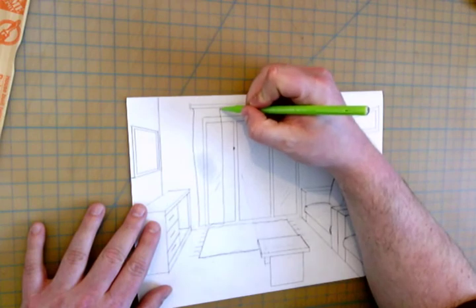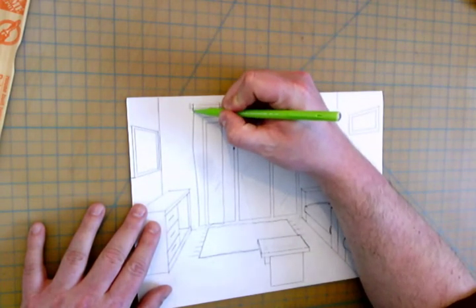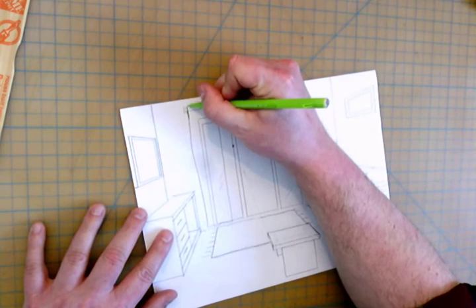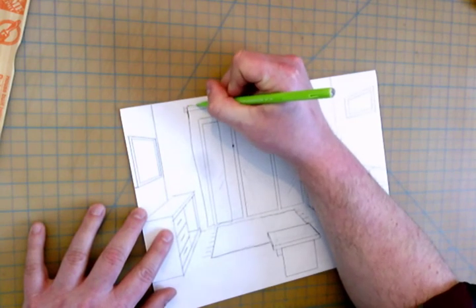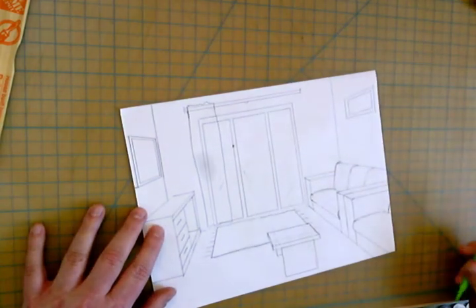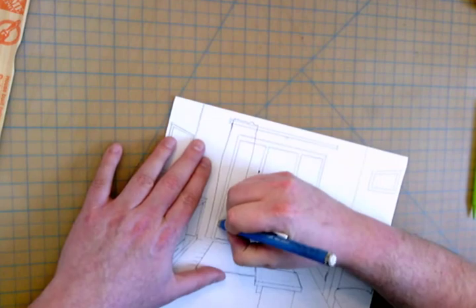So my mistake, looks like these curtains go above the bar. Upon further investigation, I can see that the edge of the curtains are actually above the bar. There's a lot of texture at the beginning, and then it kind of spreads out. Kind of looks like that. Now I'm just going to go in and erase everything I don't need.